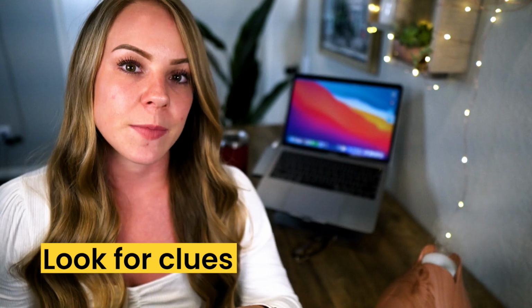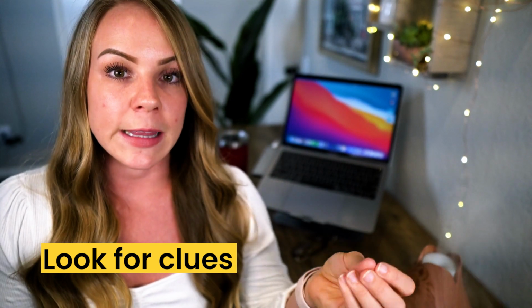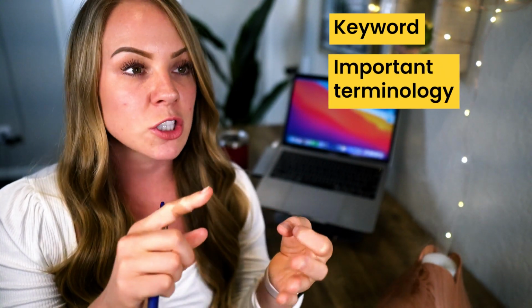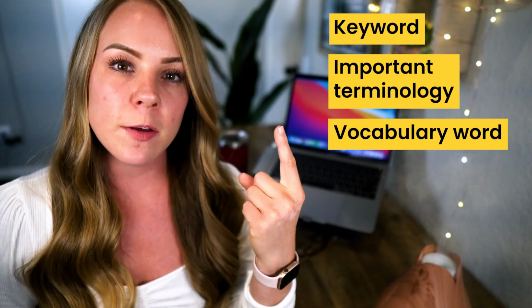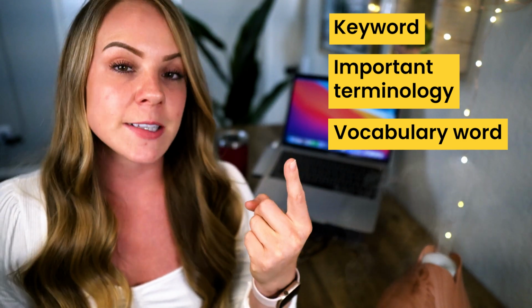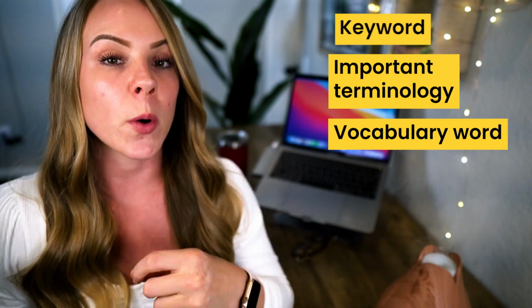So here's the thing. Even the most vague assignments leave clues. No matter what, there's always going to be either a keyword, an important terminology, a vocabulary word. Even if it's just one, that is a clue, and that is what you're going to use to relate back to your course material. And that's exactly what you're going to do in that second step, is you're going to take that clue. Let's say it's one vocabulary word.